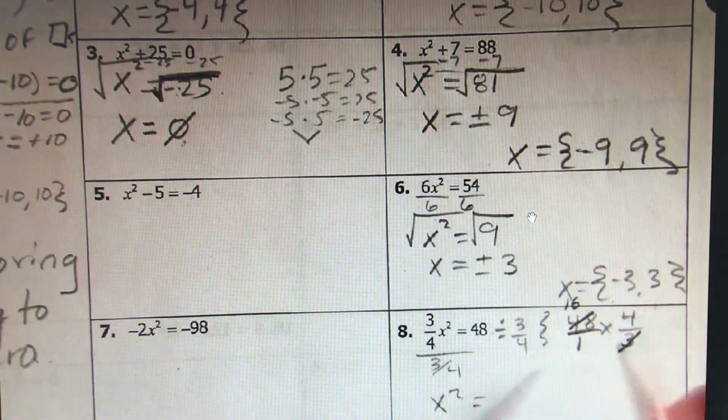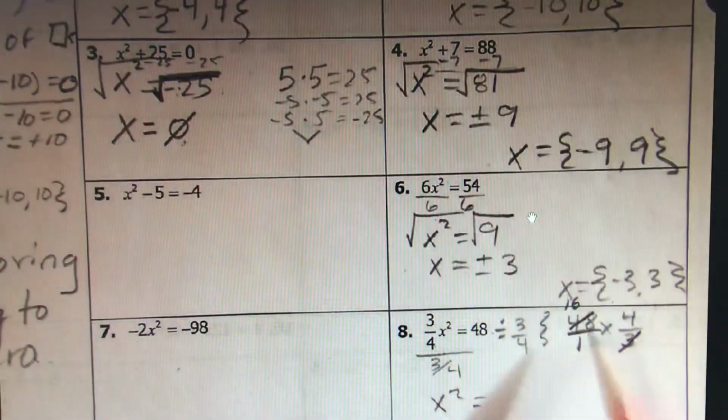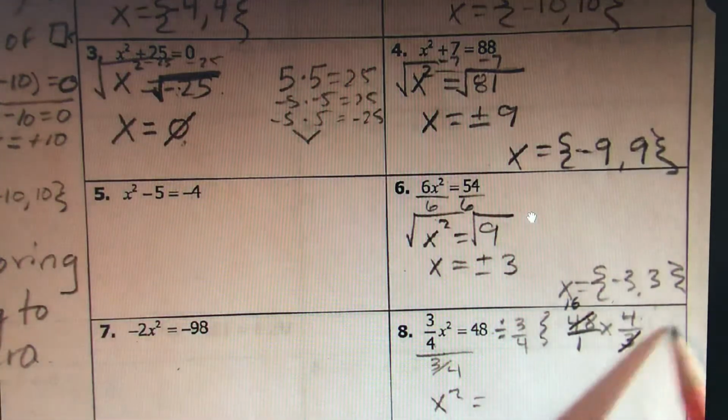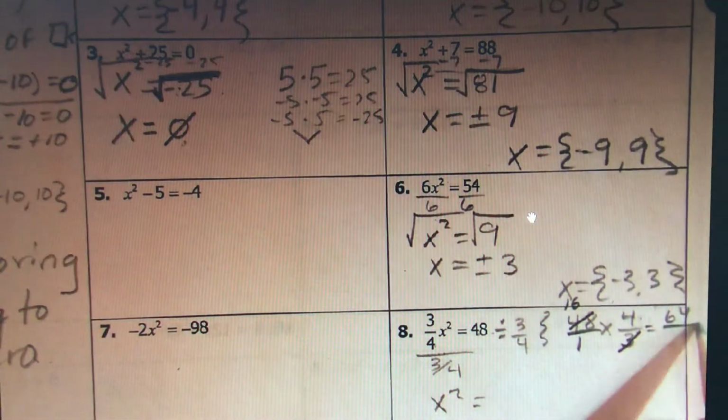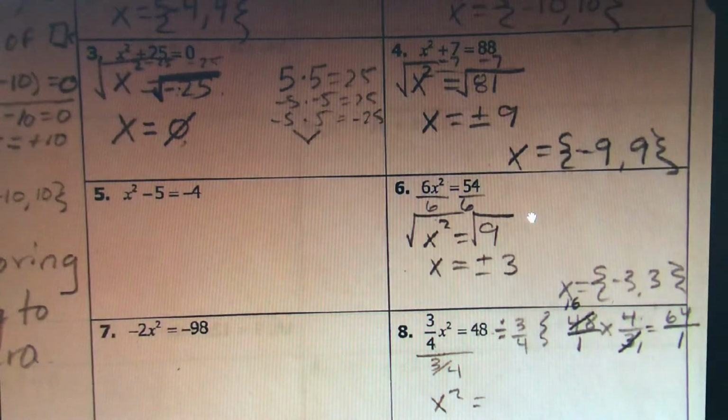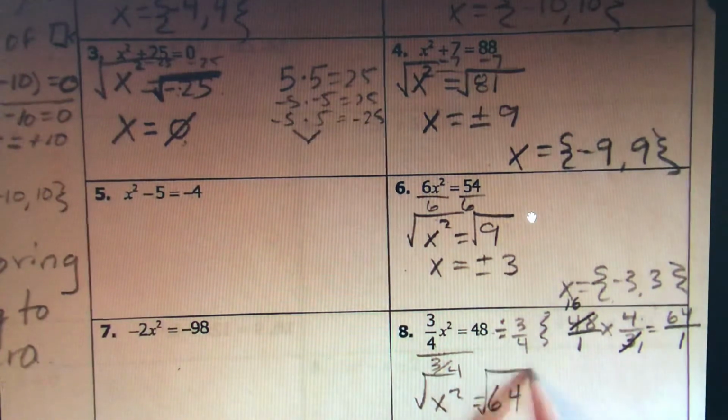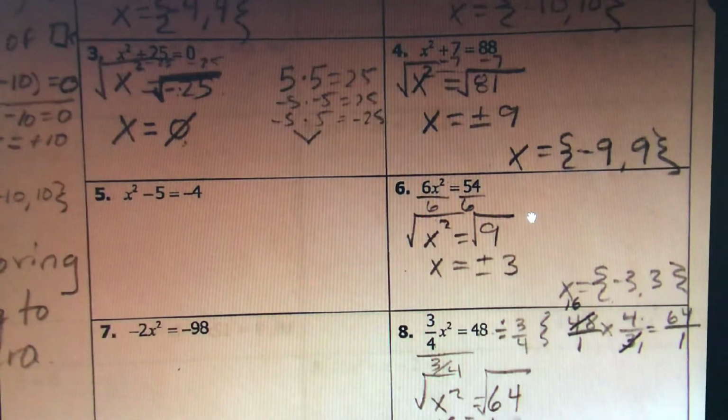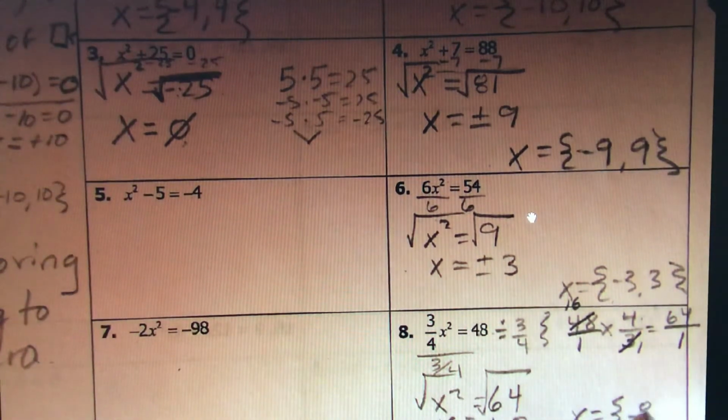Now, because I'm multiplying fractions, I can simply multiply across. 16 times 4 is 64 over 1. So x squared equals 64. Then I can take the square root of both sides, and x equals positive or negative 8. So my set here is negative 8 and positive 8.